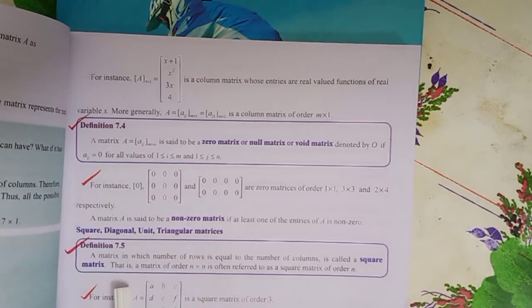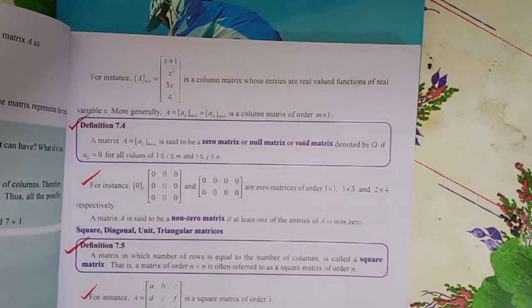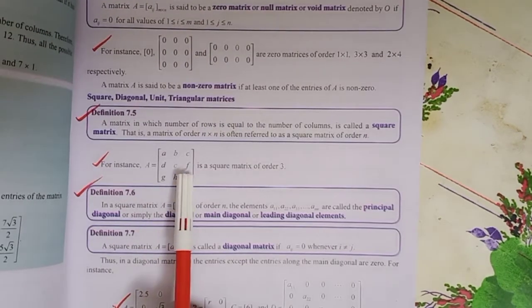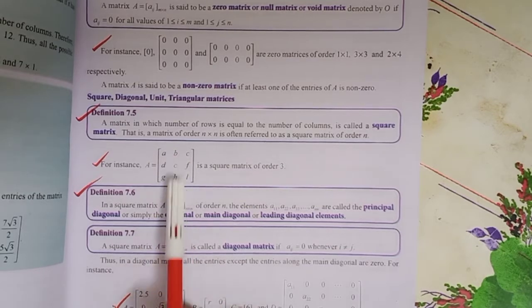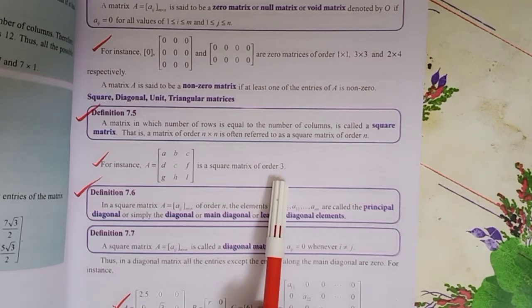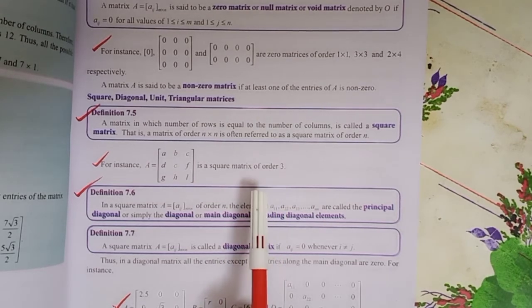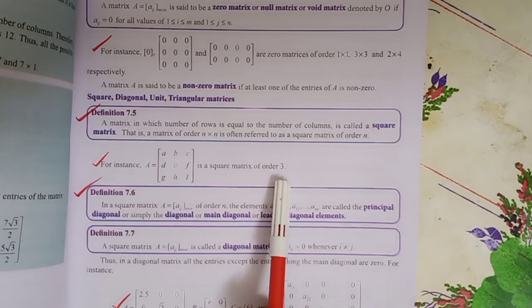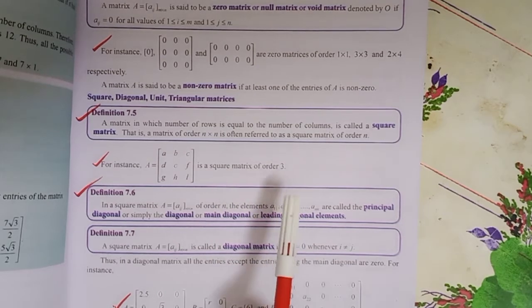Next definition is a square matrix. A square matrix is a matrix that has an equal number of rows and columns. In a square, you know that the sides are equal, length and breadth are equal. Like that, the number of rows and the number of columns are equal. We can call it a square matrix. Look at the example. Here we have 9 elements. How many rows? 3 rows and 3 columns. It is an example of a square matrix. In short form, instead of 3 rows, 3 columns, we can call it order of 3. Order of 3 means 3 rows, 3 columns. It is a square matrix.